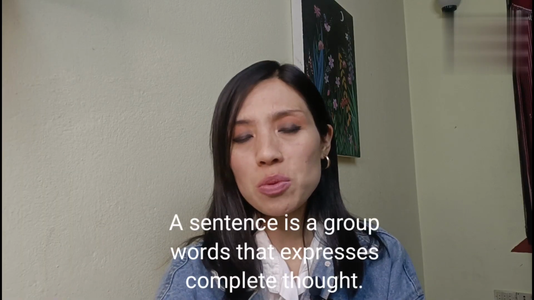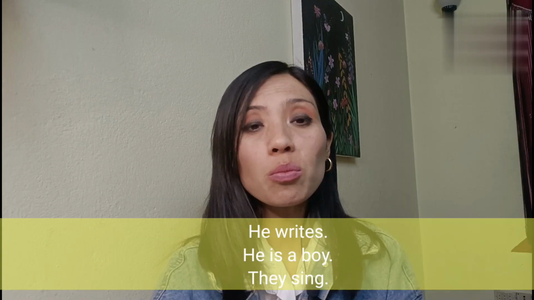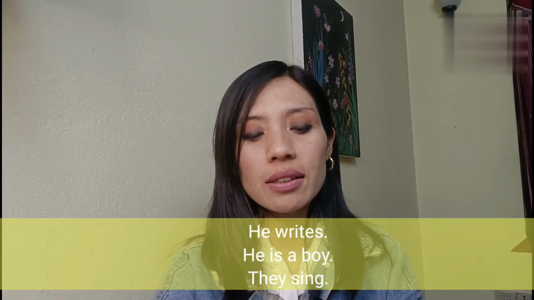Let's get started. A sentence is a group of words that express a complete thought. For example, he writes, he is a boy, they sing. Each sentence gives a complete idea. Let's have a look at the parts of a sentence.